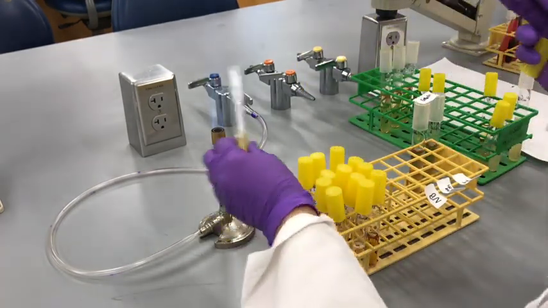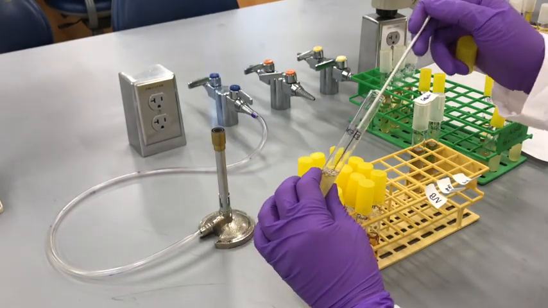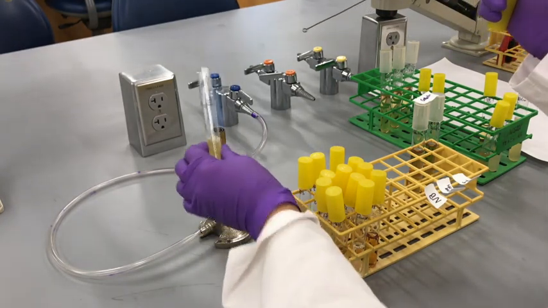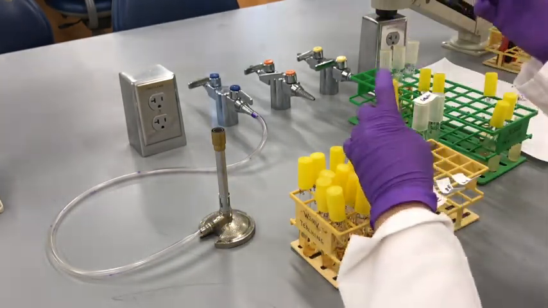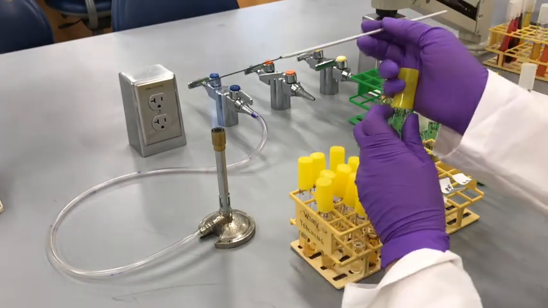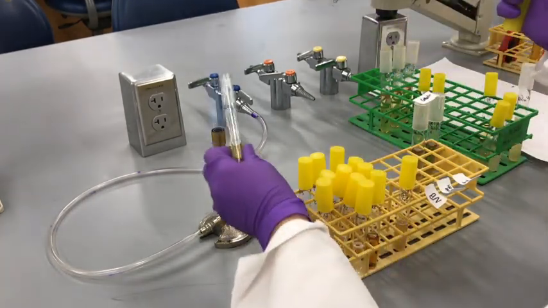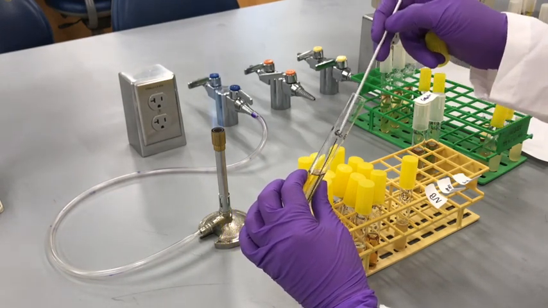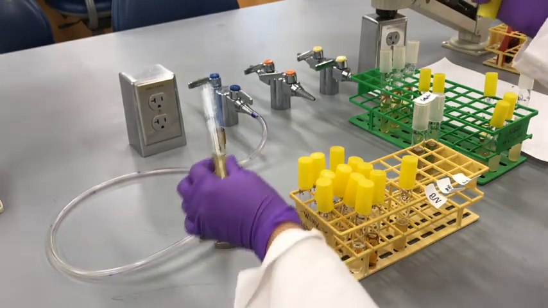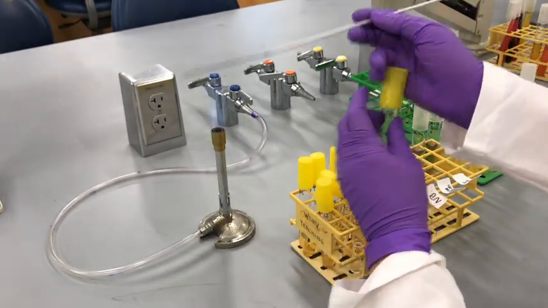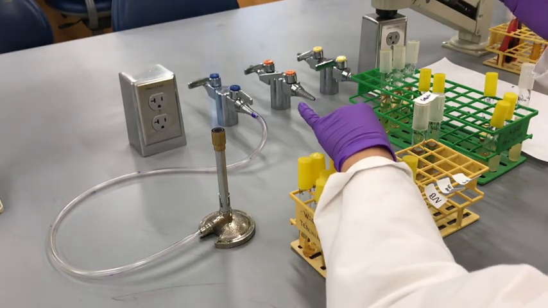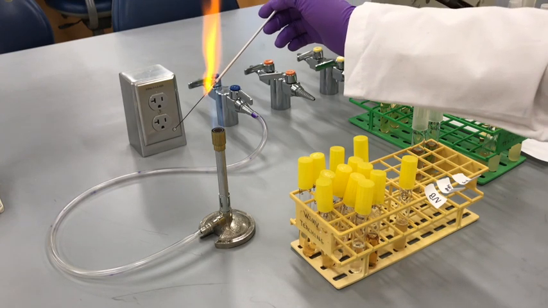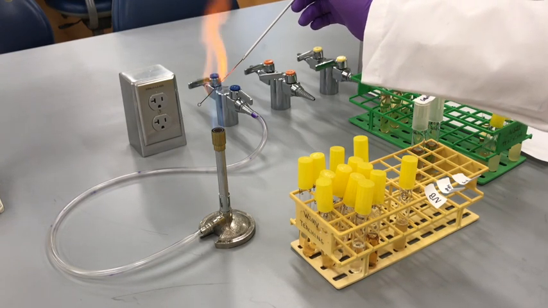Every time you open a tube and you use the inoculation loop, you must flame it before you use it. Even though you are going to inoculate the same organism in different medias, the best practice is to always flame it even between the tubes. This is already done, so I'm going to place it in the back of the rack and then flame the loop. I'm going to repeat this process for glucose salts and for BHI.